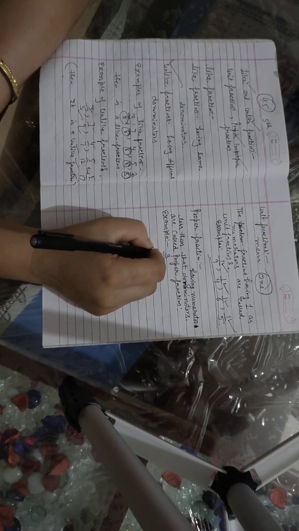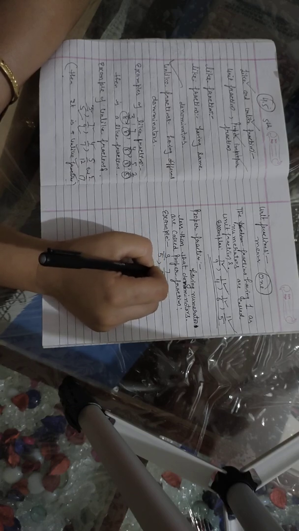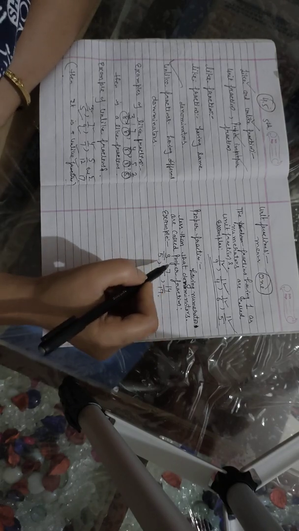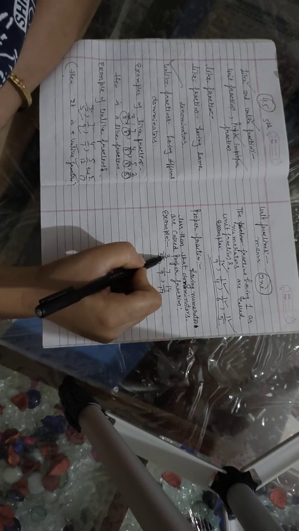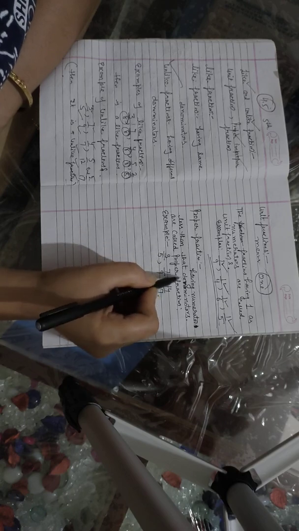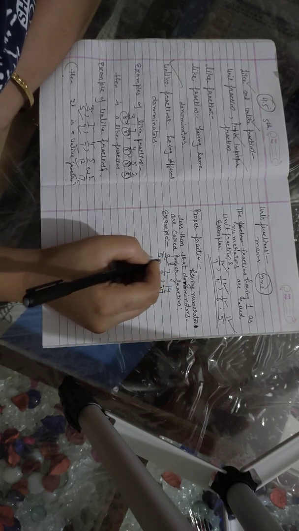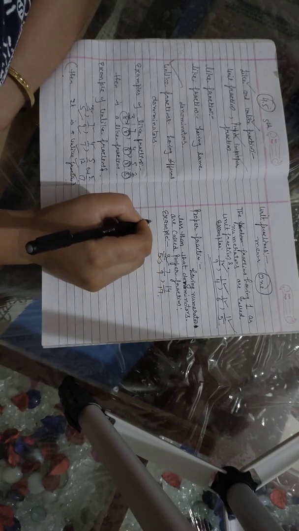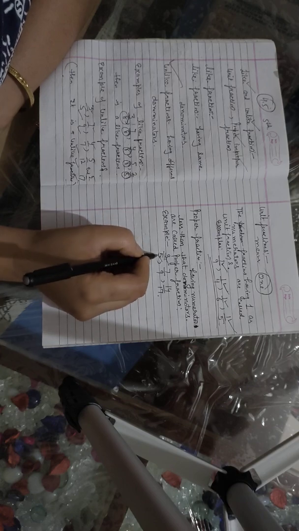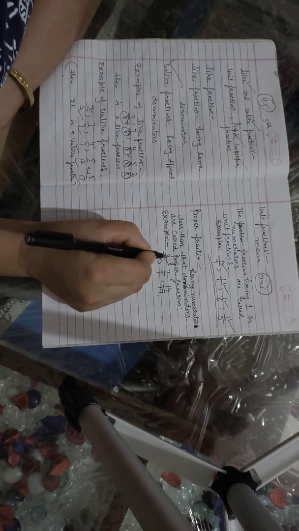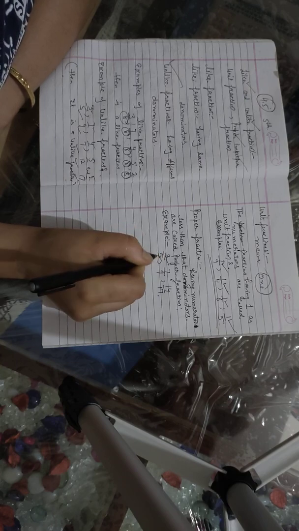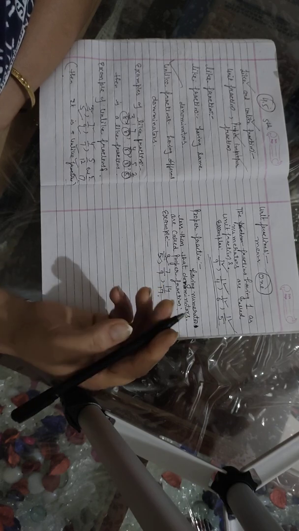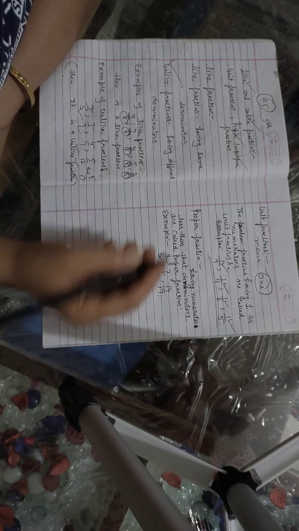Proper fraction. For example, 3 upon 5, 7 upon 9, 14 upon 17. In these fractions, the numerator is less than the denominator. Numerator is 3 and denominator is 5. We can say that a fraction with a big denominator and small numerator is called a proper fraction.